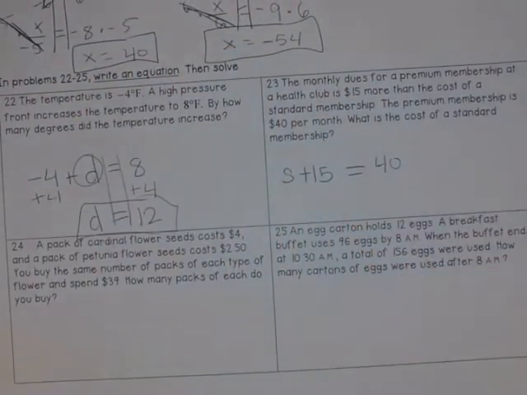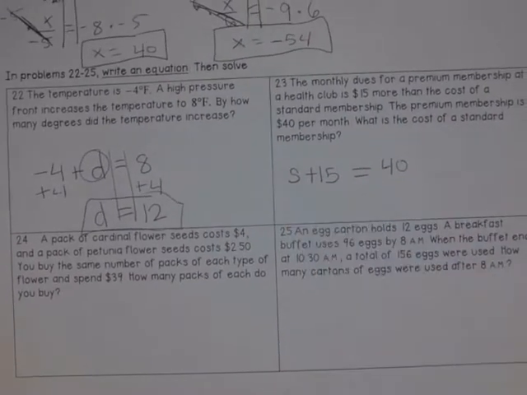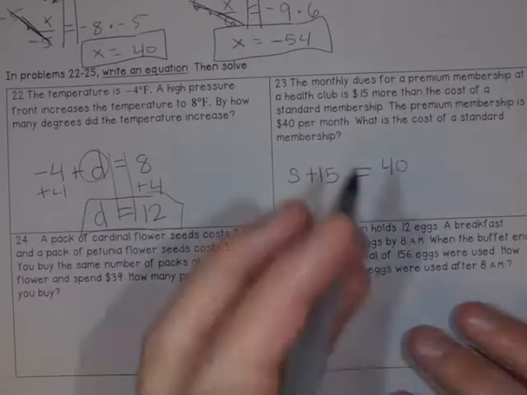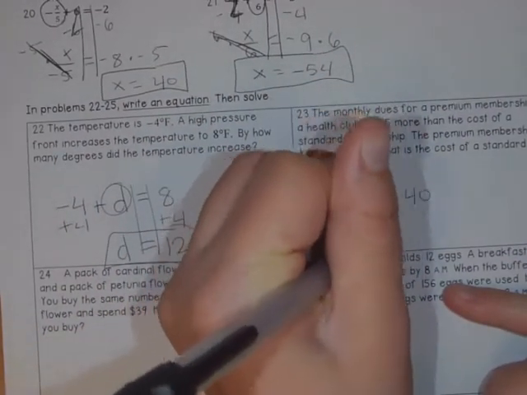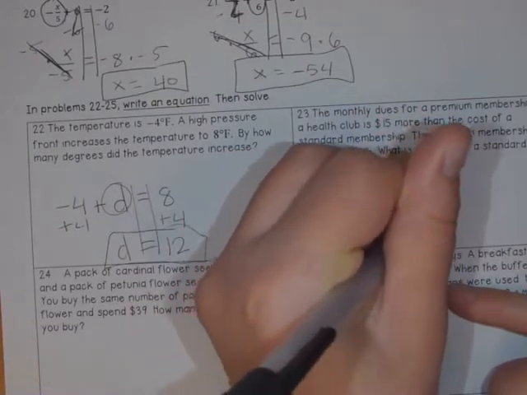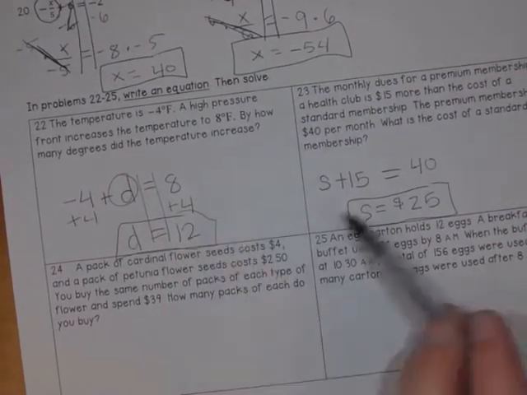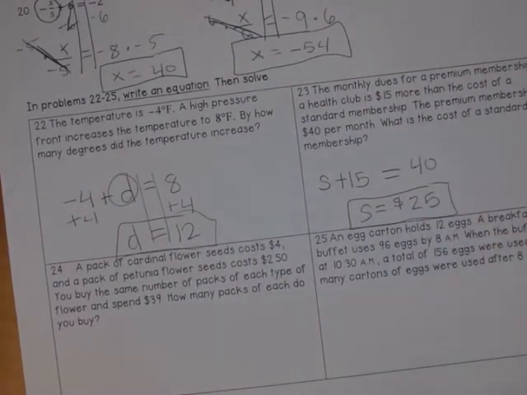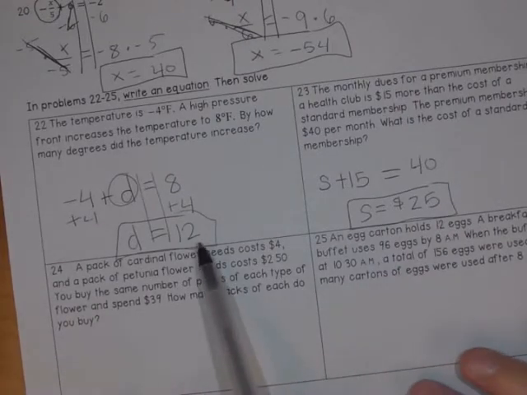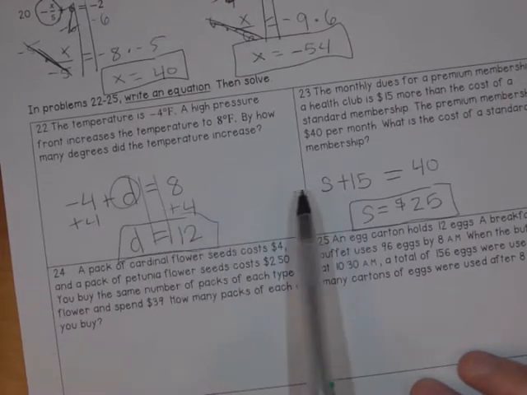So let's call it an S. So S plus 15 is going to equal 40, because we know that the premium membership is $40 and that's $15 more than the standard. And so now you can just minus 15 to both sides, and you know that a standard membership is going to be $25. But like I said, if you just had 12 degrees or $25, I'm going to mark it wrong. That's not good enough. I need to see the equation. That's half the problem.